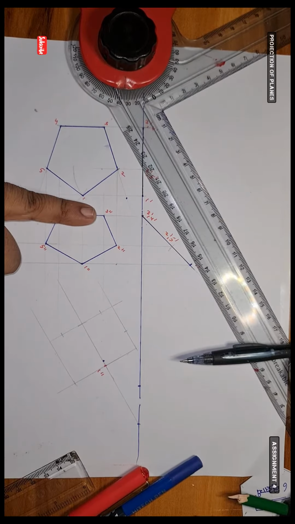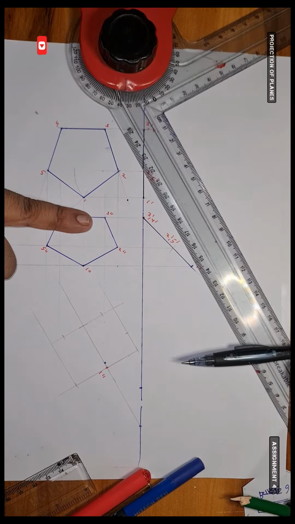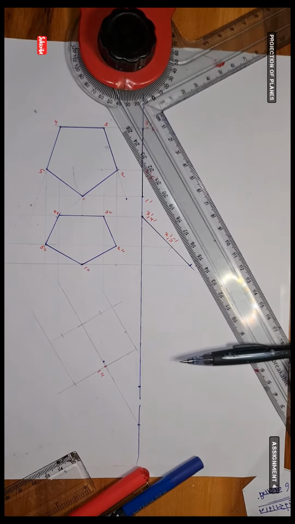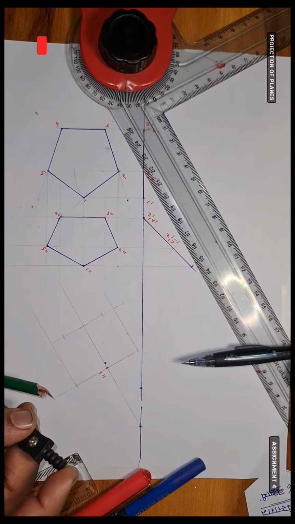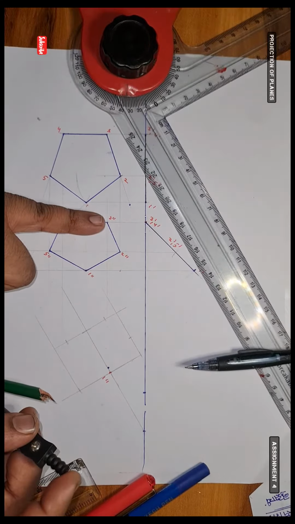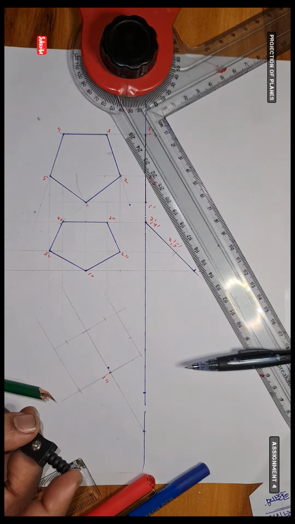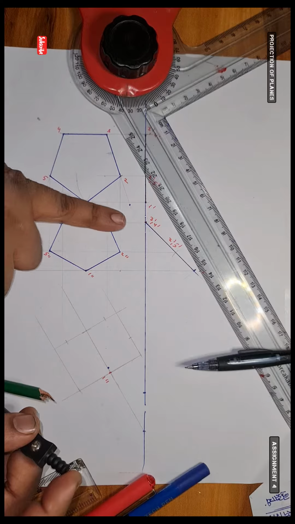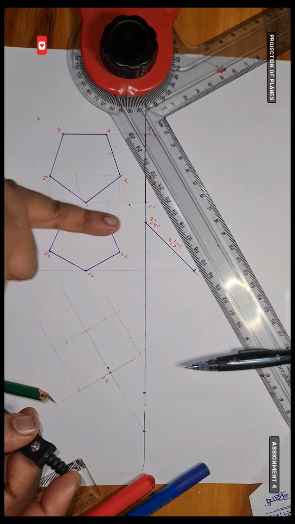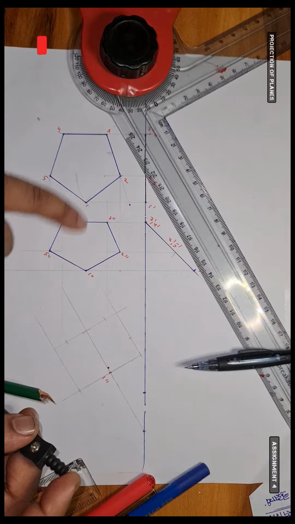You need to rotate this, because we are rotating the side at 30 degrees, so we have to keep this side at 60 degrees, because if we want to make this side at 30 degrees, we need to keep this at 60 degrees.